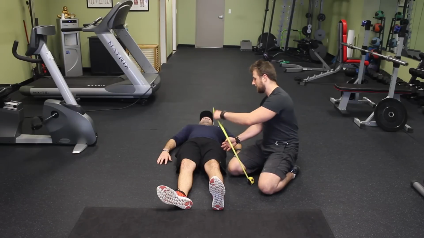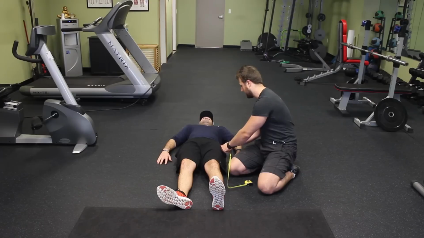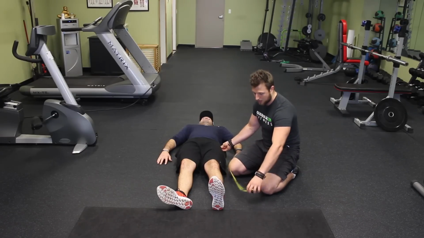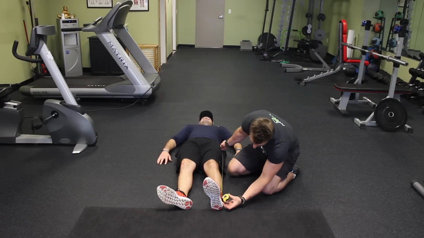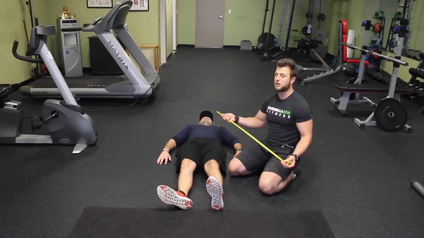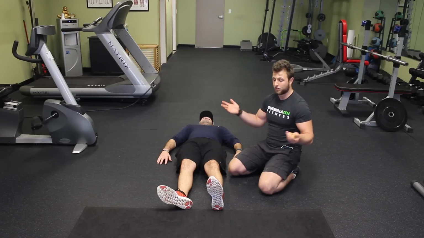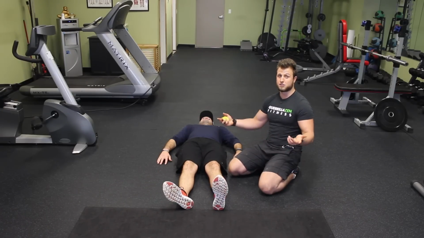Same thing here, we're going to line that up directly in the center of the greater trochanter, and then take it to the outside of his ankle, the lateral malleolus, and take a measurement right in the center. Again, with that, if one leg is longer than the other, then you have a true leg length discrepancy.